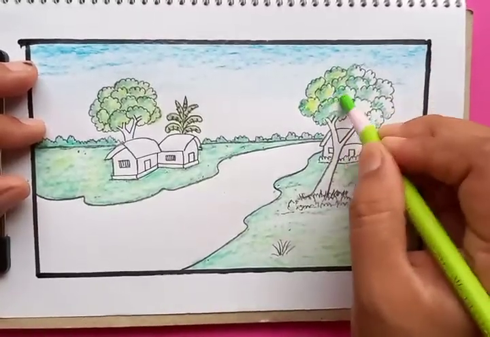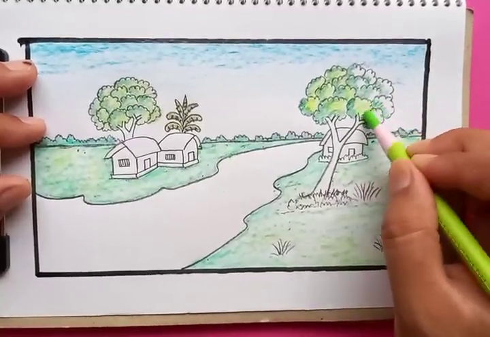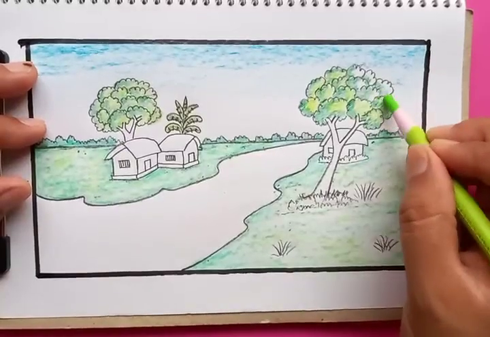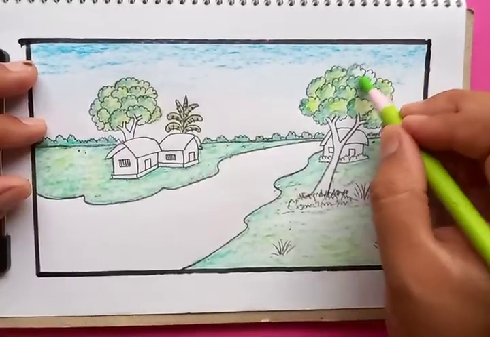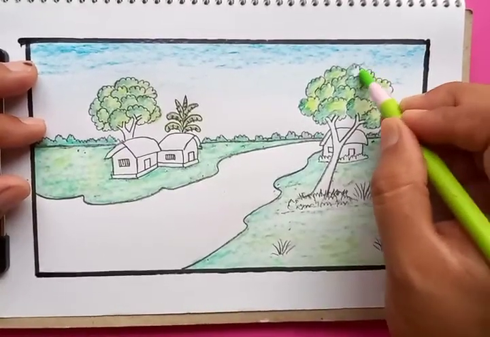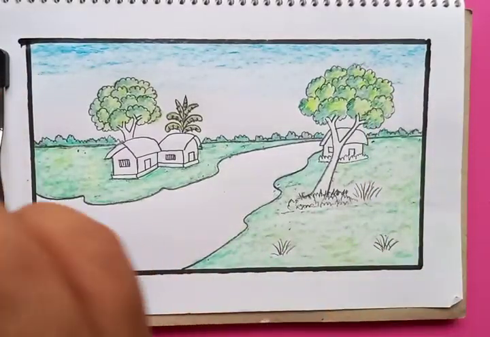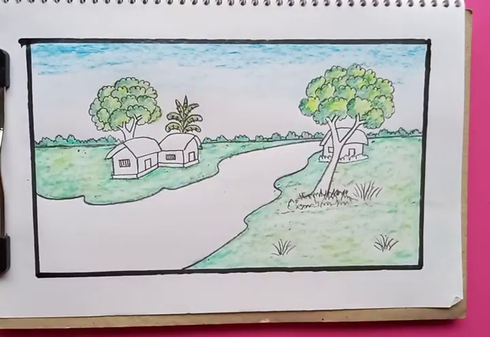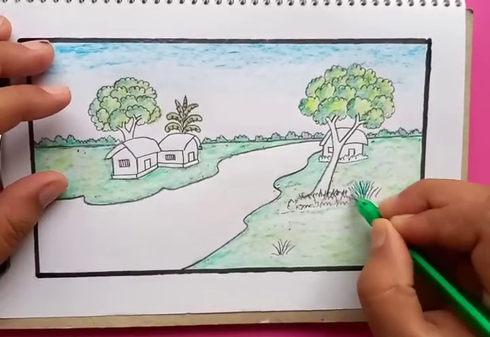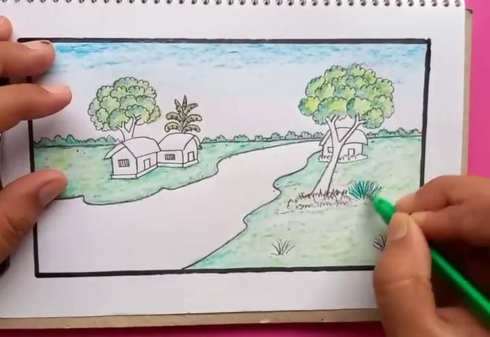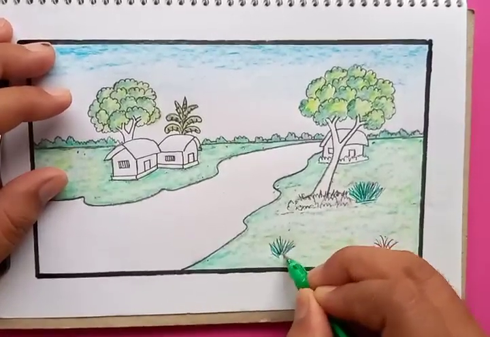So when you put the shades, you just put the dark shades on the one side, and you just put the lighter shades on the other side. That's how the tree looks nice and lively. Okay, this is usually the traditional villages in the South Asian countries. Okay, so the bushes are pretty much visible right now.